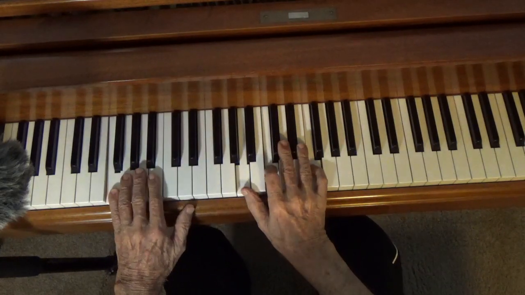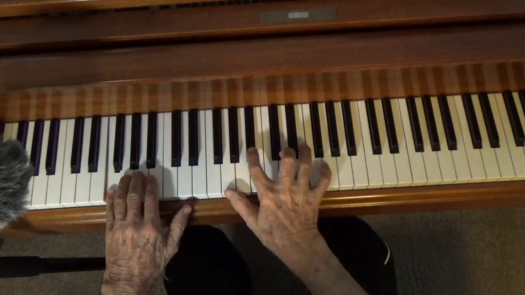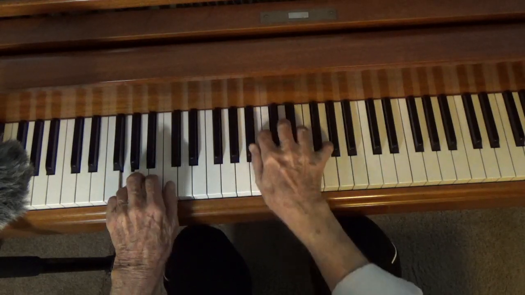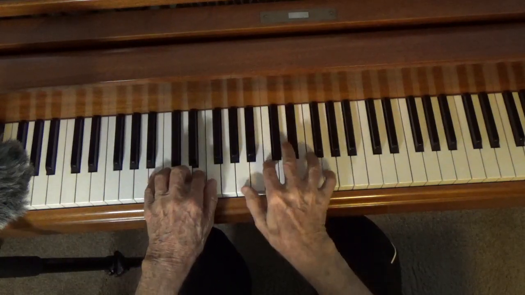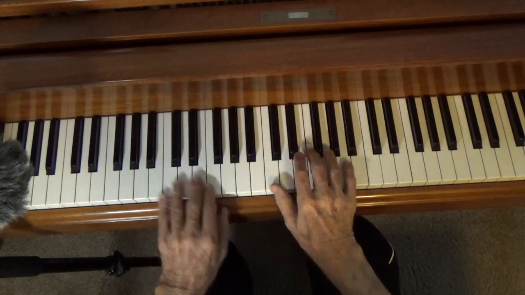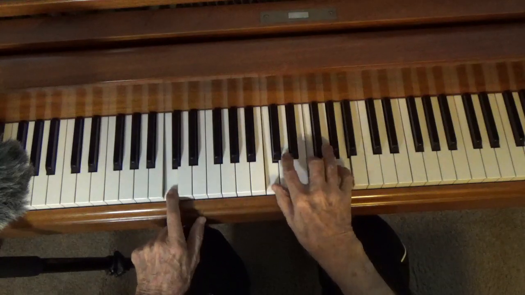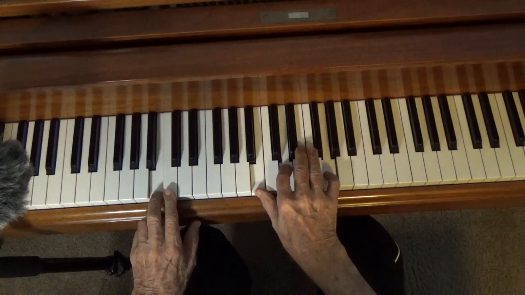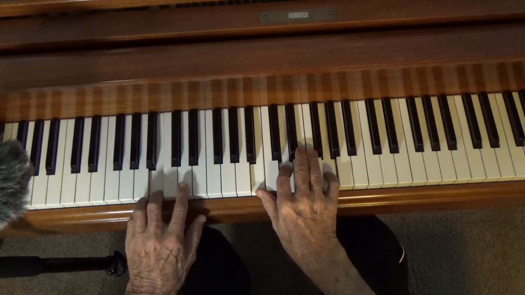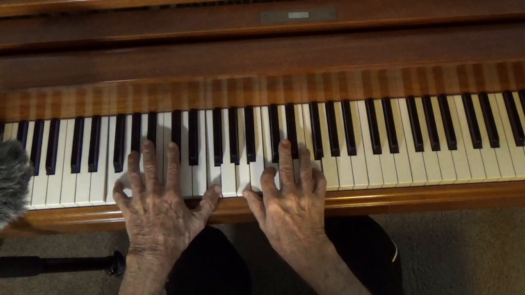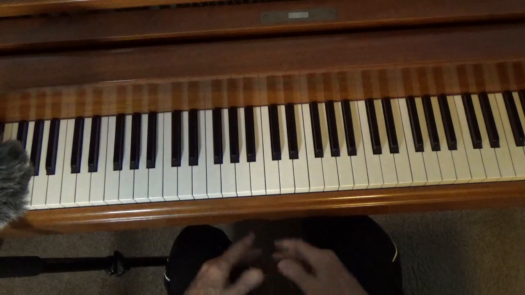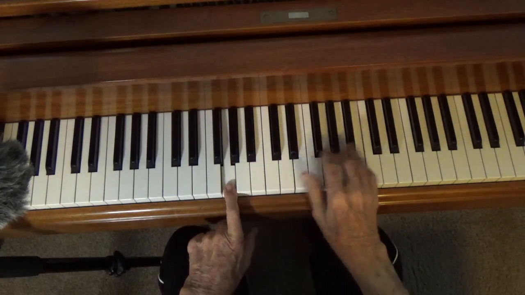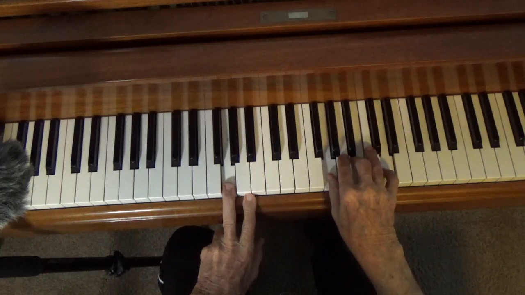F. 2, 5, 1. 1, 2, 5, 1. In a different key, G, 2.